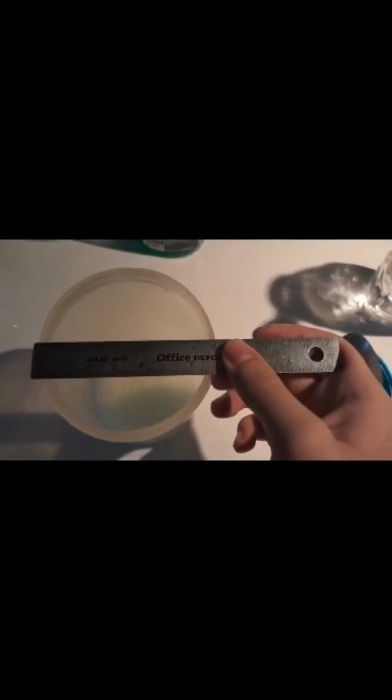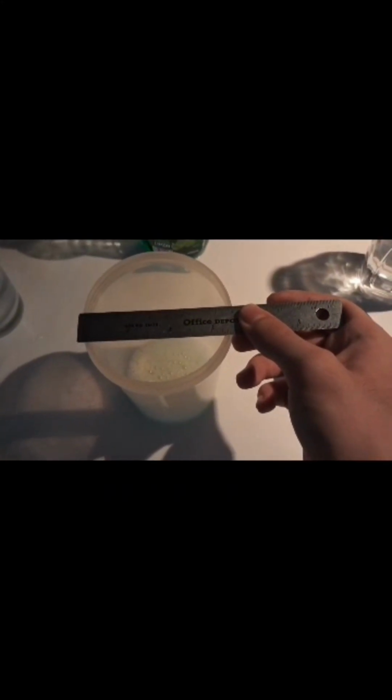And here we have that the diameter of the cylinder is approximately 8.5. So we will use the ideal gas law to measure everything.